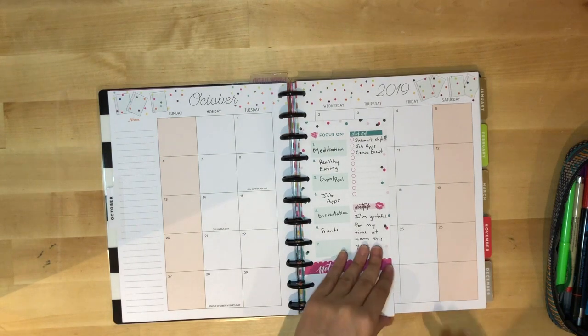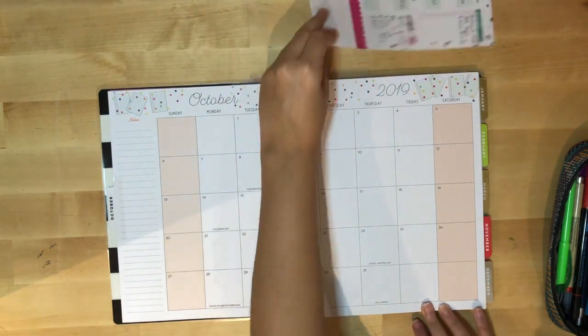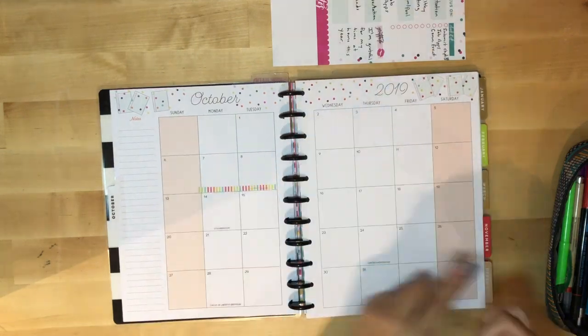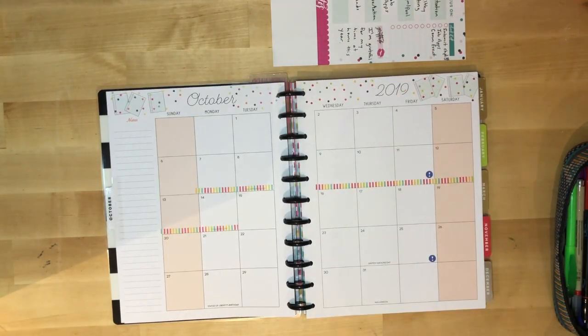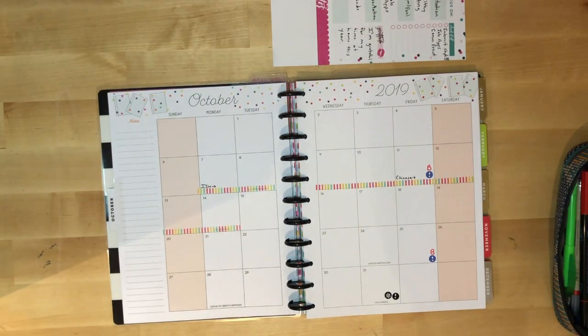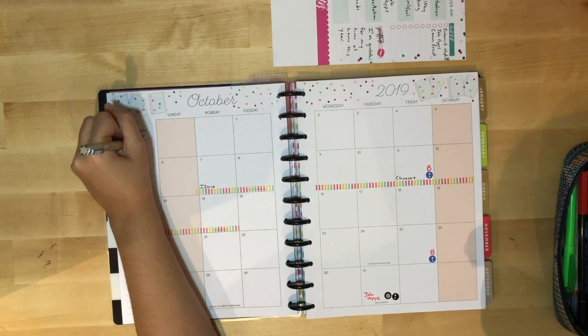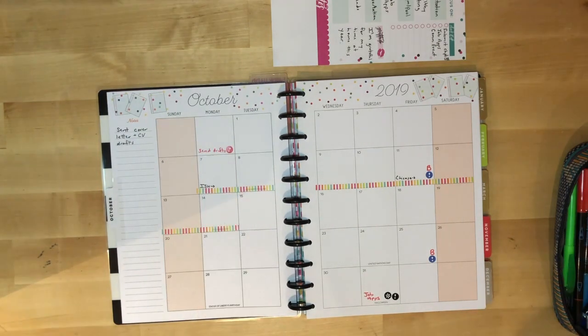Okay, so now the monthly spread. Alright, so I get that simple as well.